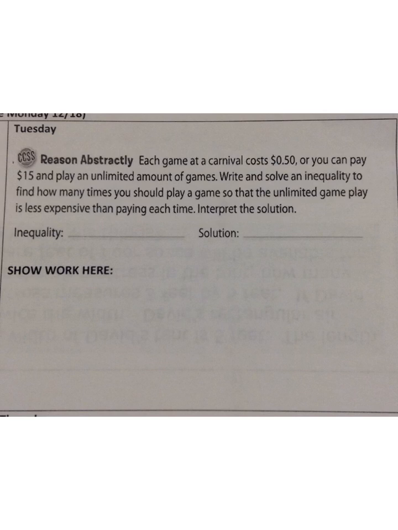Tuesday. Each game at a carnival costs 50 cents, or you can pay $15 and play an unlimited amount of games. Write and solve an inequality to find how many times you should play a game so that the unlimited game play is less expensive than paying each time. Interpret the solution.